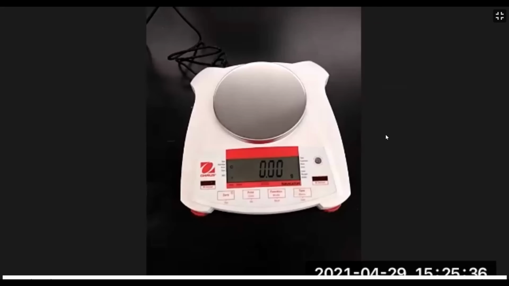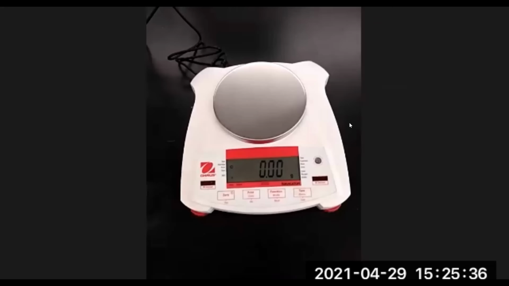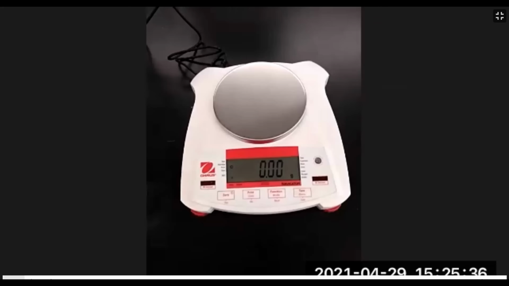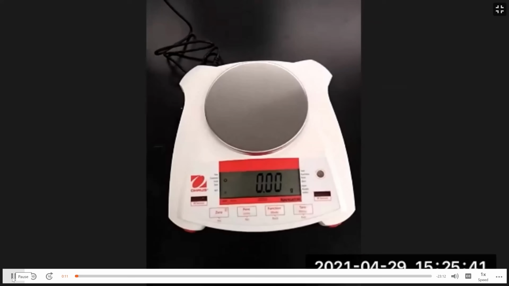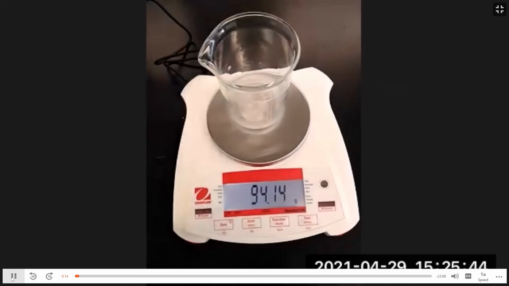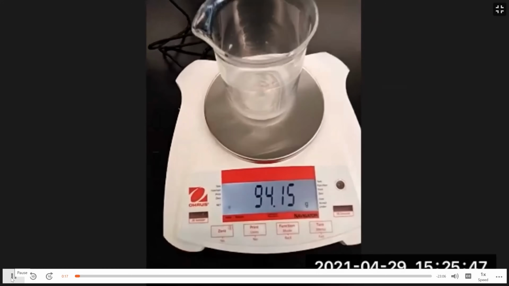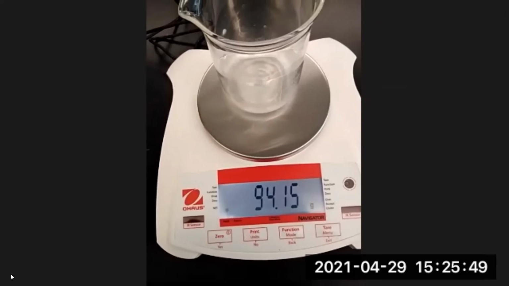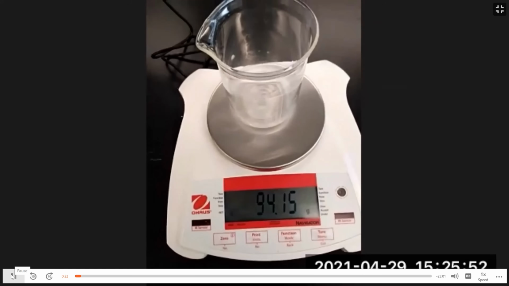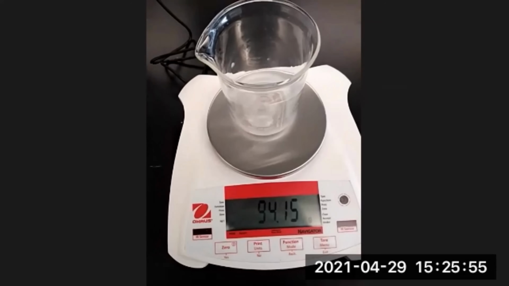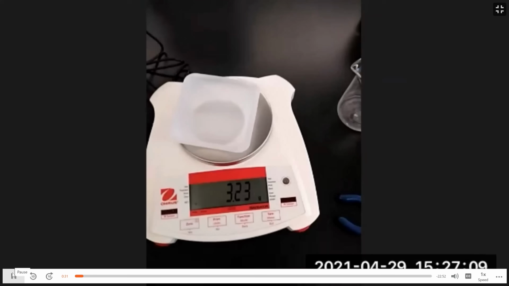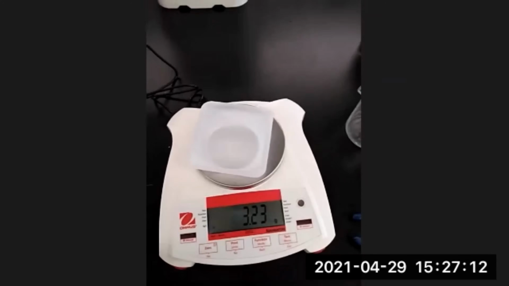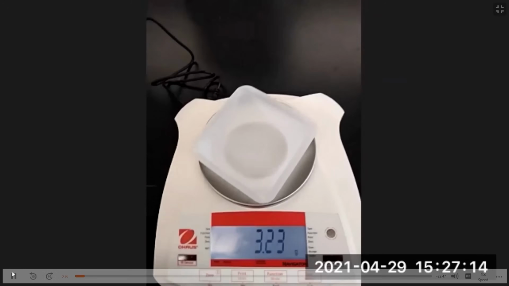So the first thing we want to do in this experiment is to weigh out our copper. Again, in the lab, it'll tell you how much copper metal to weigh out. So that's what we're doing here. Make sure your balance is tared, zeroed out.